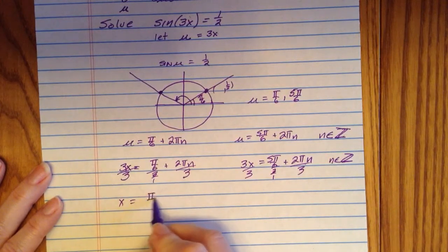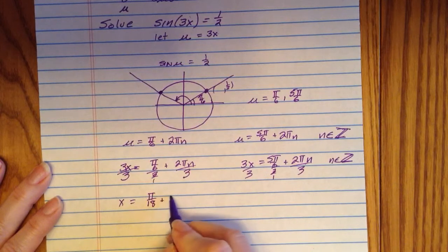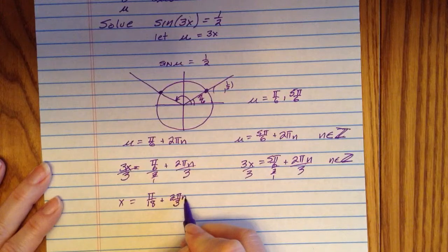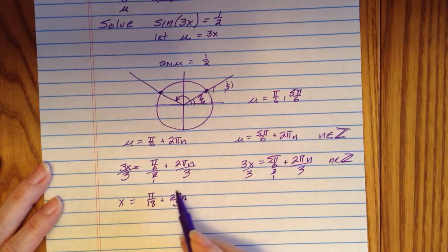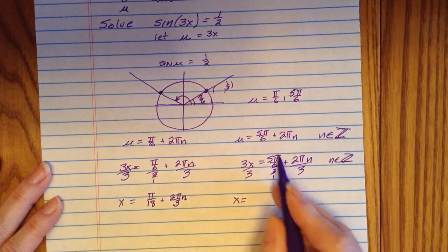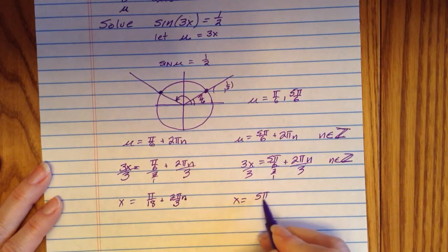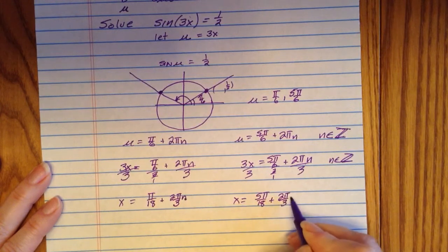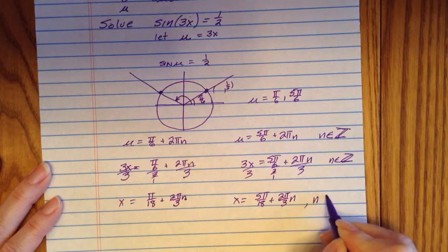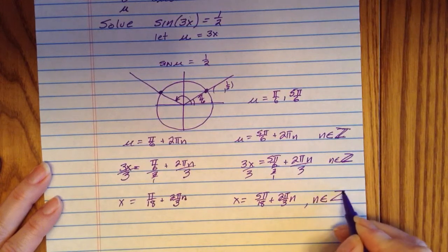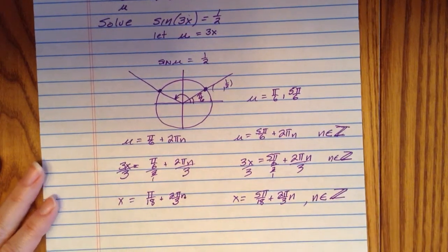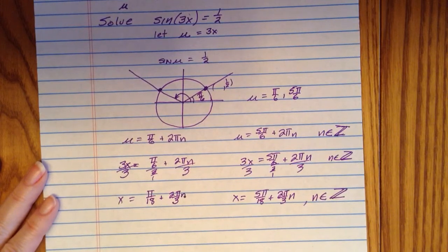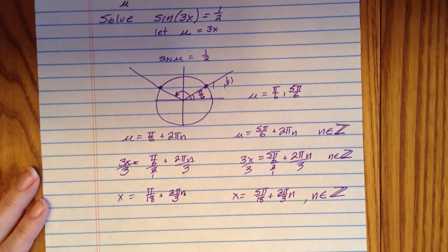This is pi over 18 plus 2 pi over 3 n. We're going to be adding multiples of 2/3 of a pi. Yeah, I know, crazy. Over here, keep, change, flip, 5 pi over 18, adding multiples of 2/3 of a pi. As we let n roll through all the integers, we get all of our solutions. Yeah, that's how that's done, people.